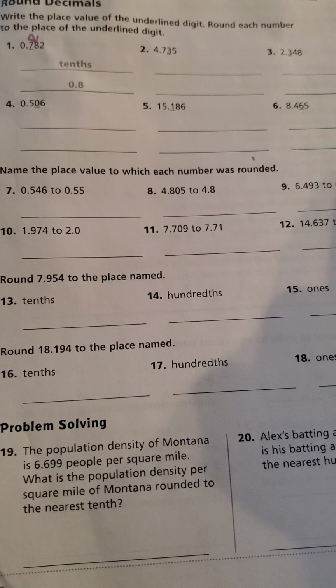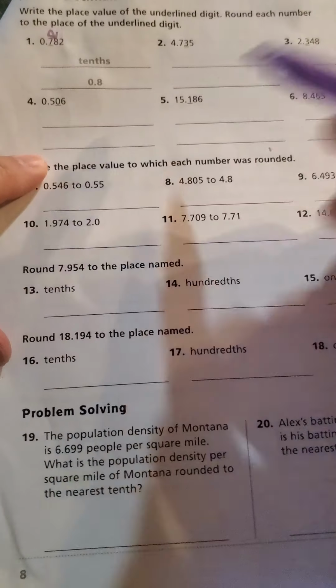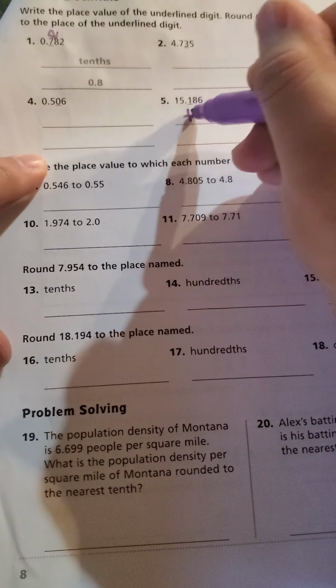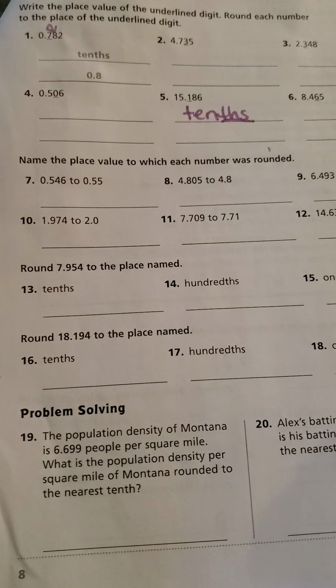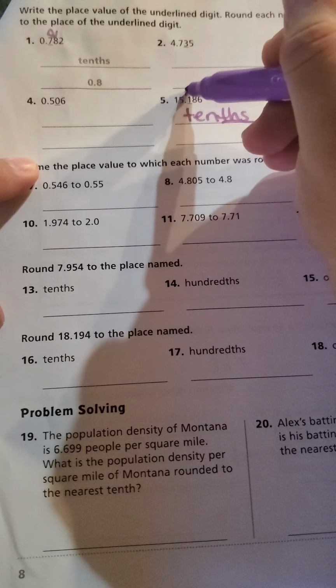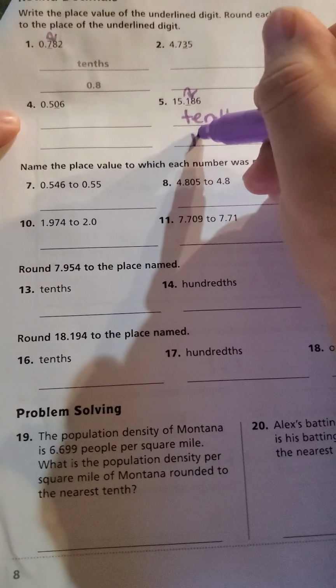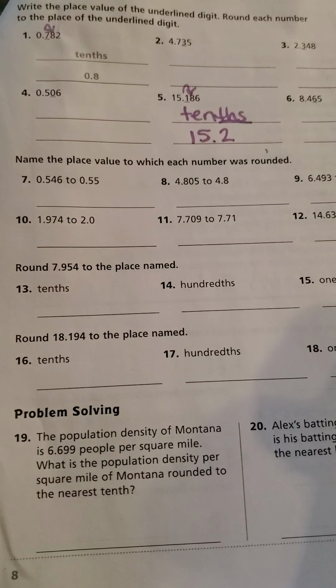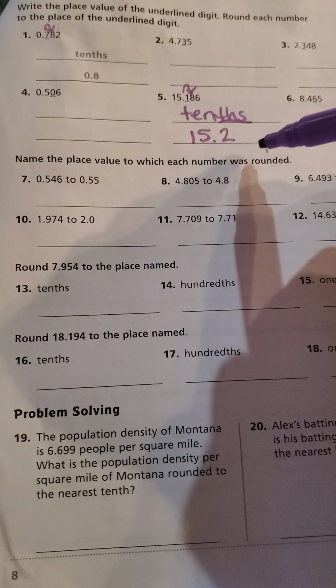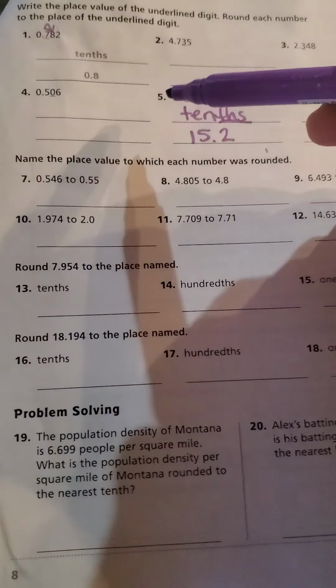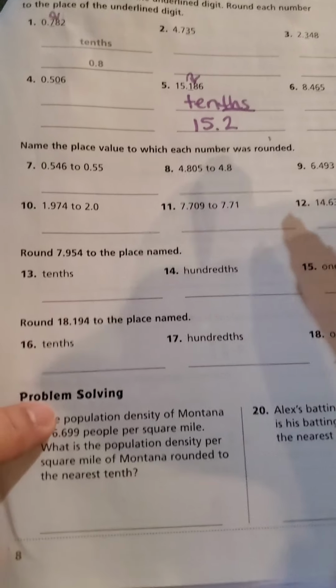Okay? Now let's look at number 5. 15 and 186 thousandths. Well, the underlined digit here is the tenths place. So I'm going to write tenths. Okay? Arrow to that 8. 5 or more, raise the score. 4 or less, let it rest. That 8 is 5 or more, so we're going to raise the score of that 1. What is 1 up from 1? It's 2. So we rounded to the tenths place, and the answer is 15 and 2 tenths. So you're going to do that for 2, 3, 4, and 6.